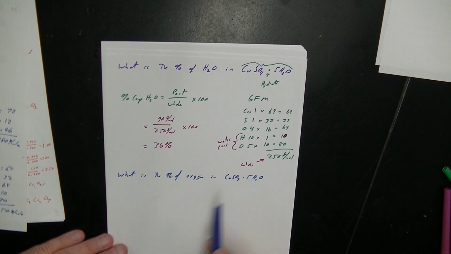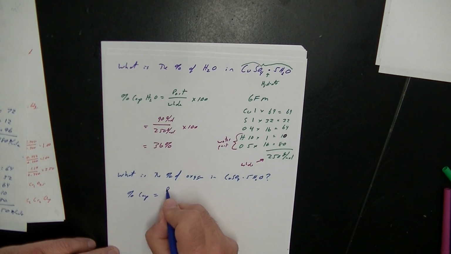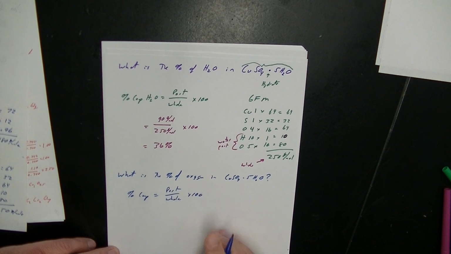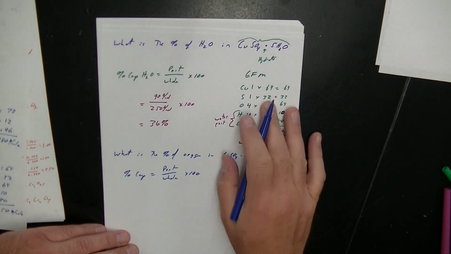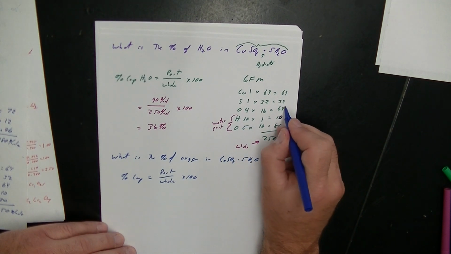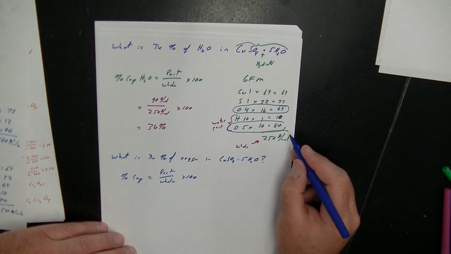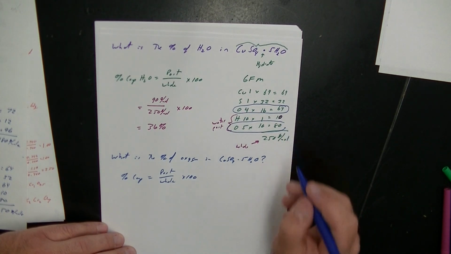So if this was the problem, it's still percent comp equals part over whole times 100, but my part now is the oxygen. So if we go up here, what would be my part? Well, this would be, and this would be. So I'd have to take those two numbers and add them together.